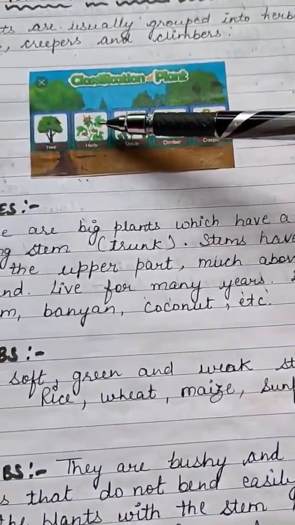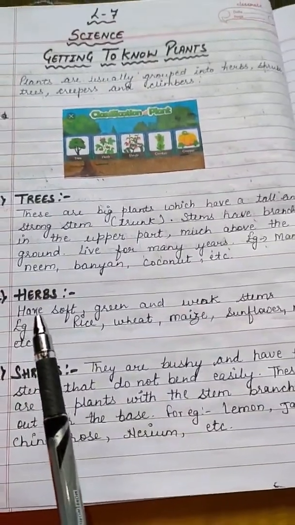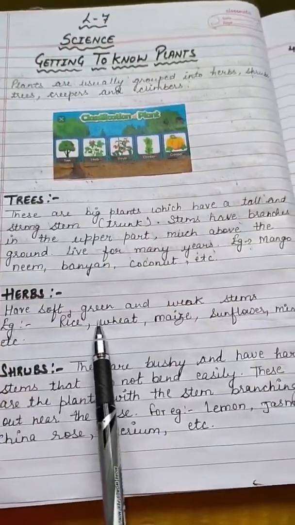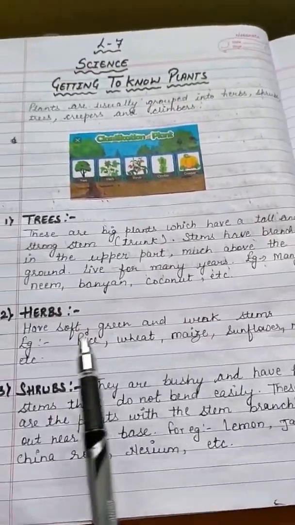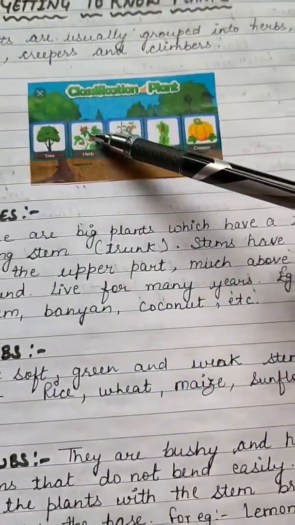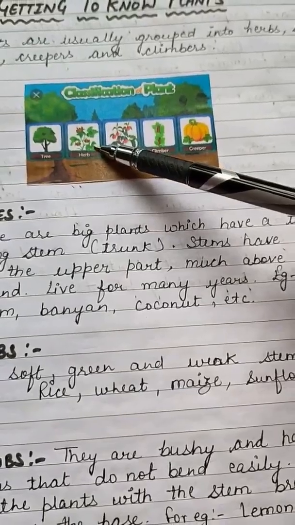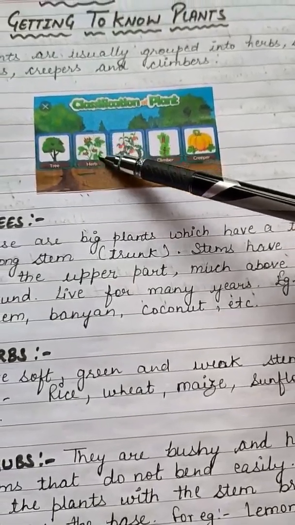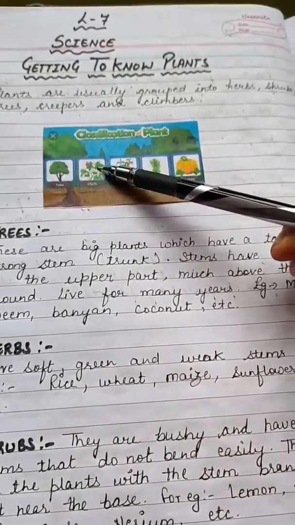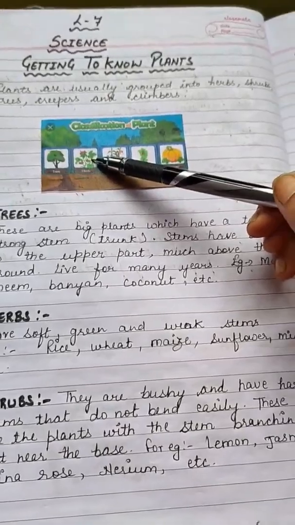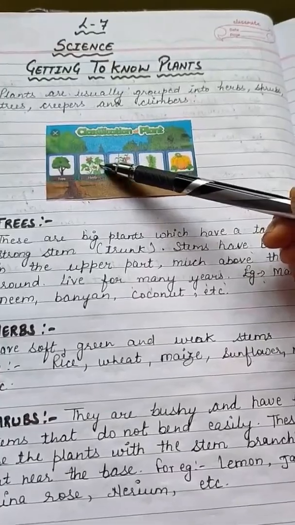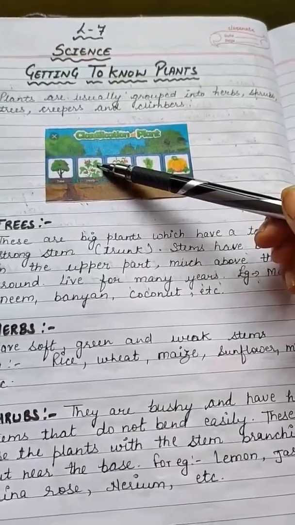Next are herbs. Herbs have soft, green and weak stems. For example, rice, wheat, maize, sunflower, mint, etc. So these are herbs. They have very weak and green stems. There are many examples of herbs like rice, wheat, maize, sunflower, and you have seen a very common example of a herb at your home, that is tulsi.